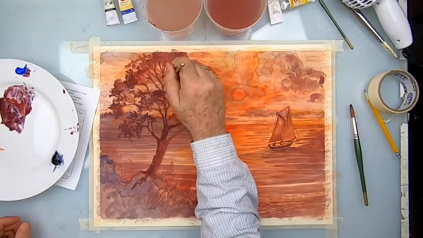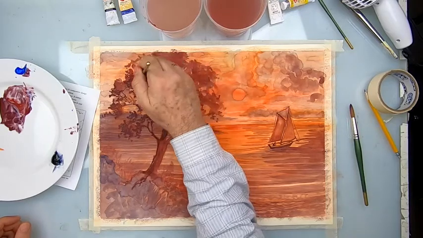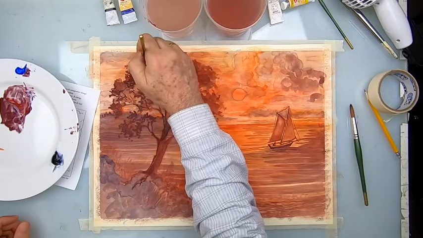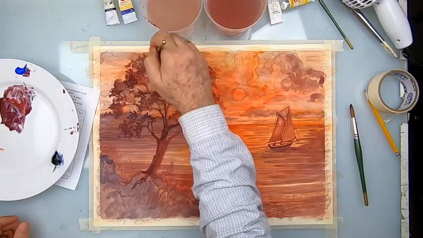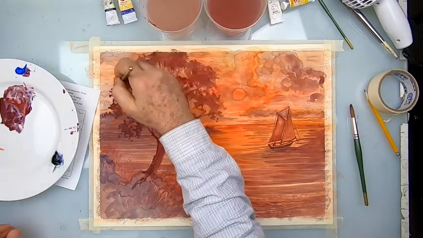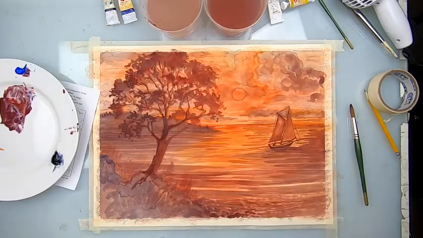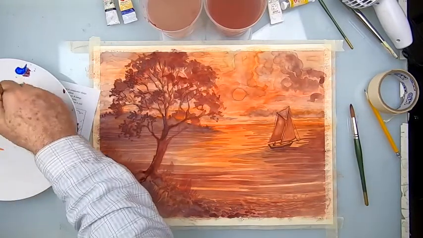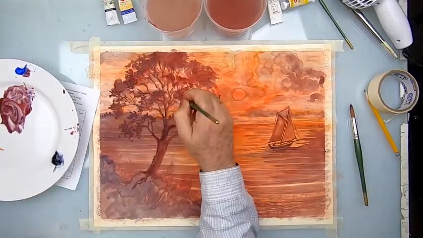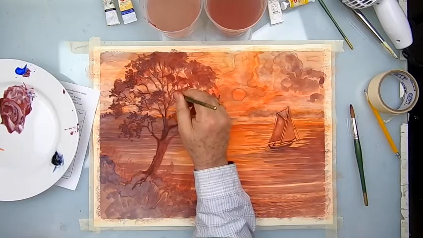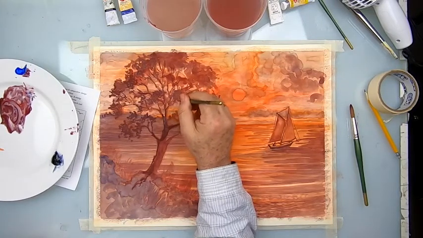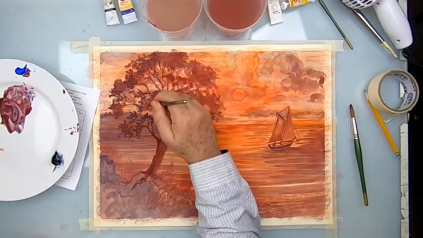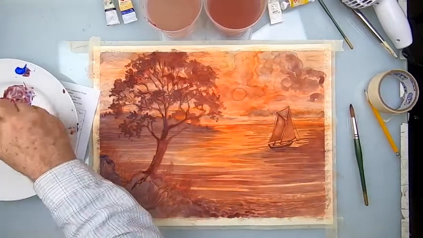And at the top of the tree, the branches get thinner. So you can see how I'm using the tip of the brush to get that effect. Again, I'm on the shadow side of things. Okay, see how the leaves are brighter over here, darker on this side.